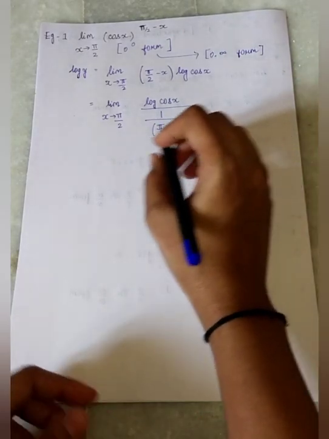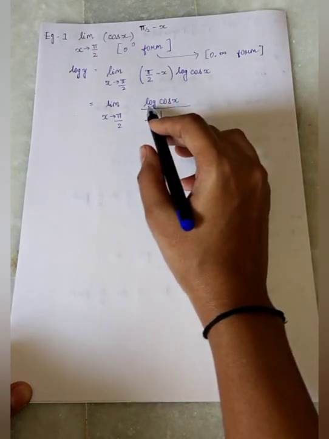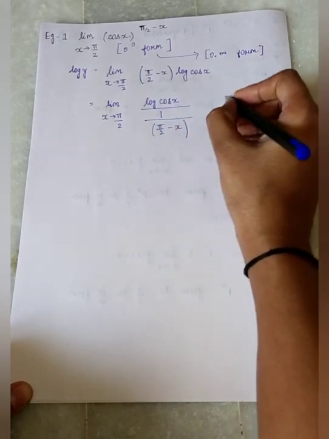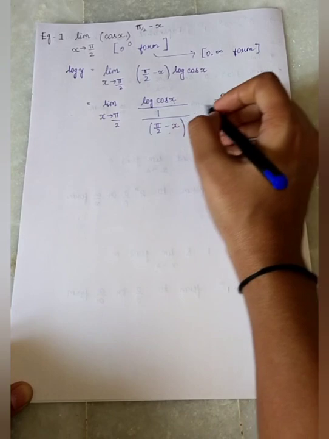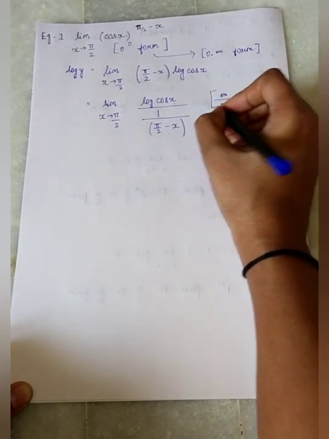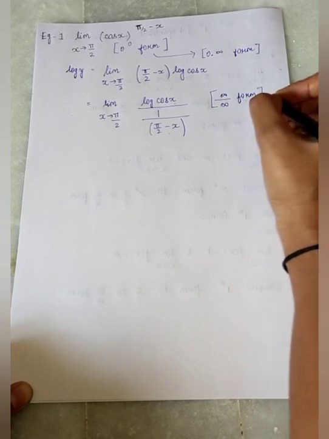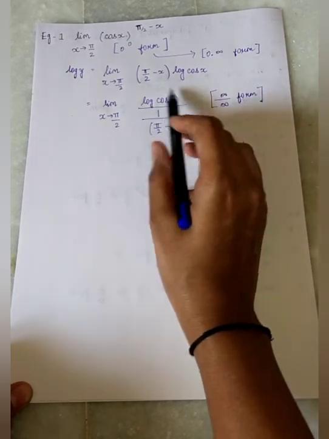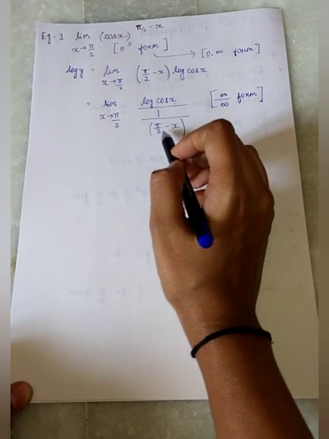Okay. And now if we substitute this limit into this equation, then we get log cos pi by 2, 0 and log 0 is infinity. And here also we get, in the denominator part we get infinity, so we got infinity by infinity form. And as we got infinity by infinity form, we can apply L'Hospital's rule here. So we will first differentiate numerator part and then we will differentiate denominator part.